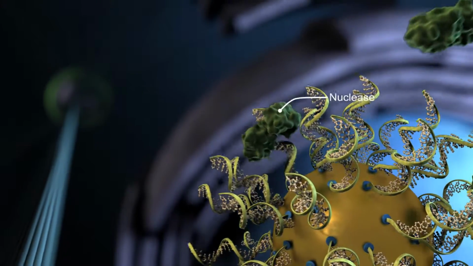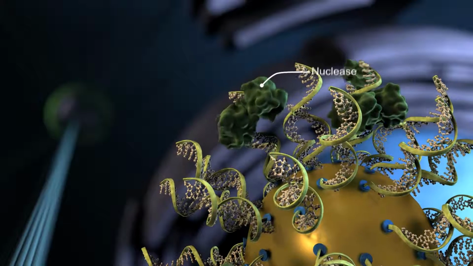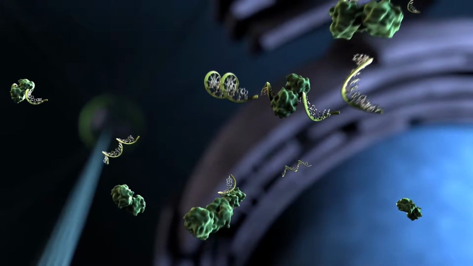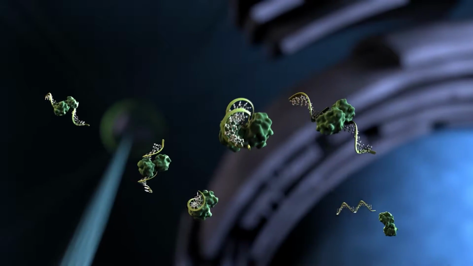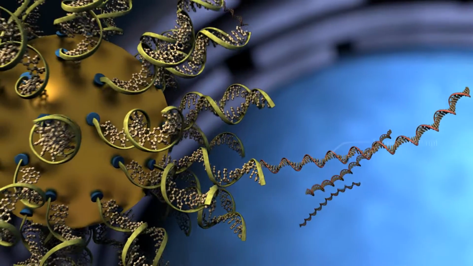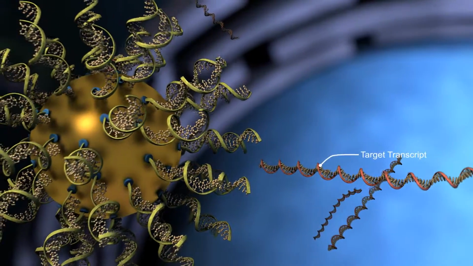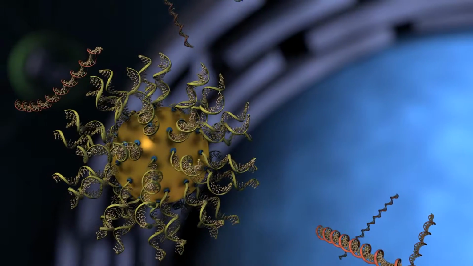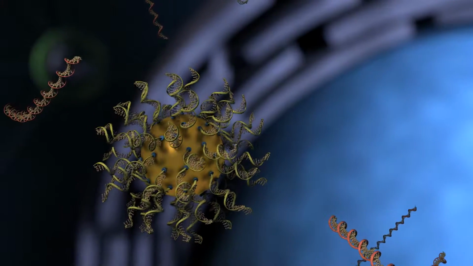Inside the cell, SNAs are shielded from degradation and do not trigger an immune response. In comparison, linear forms of the nucleic acids of the same sequence are rapidly degraded and are highly immunogenic. Once the nucleic acids reach the target transcript, both linear and spherical nucleic acids can utilize either the antisense or RNAi pathways to regulate gene expression.